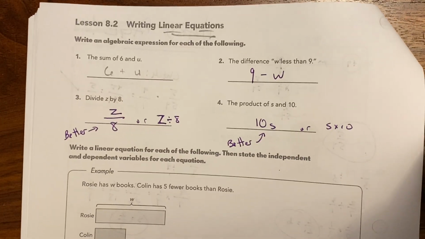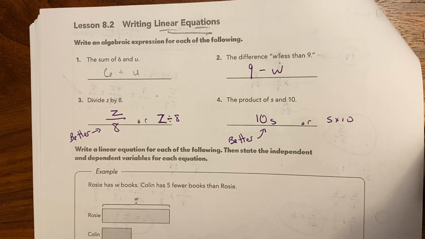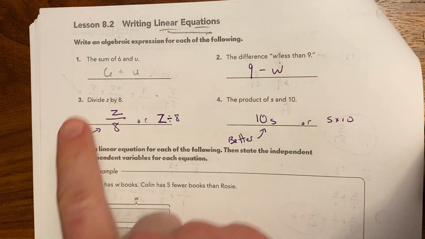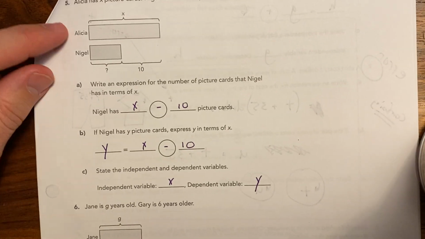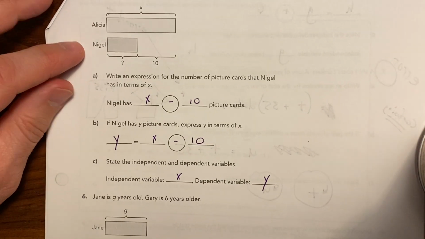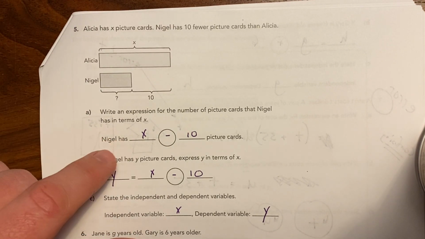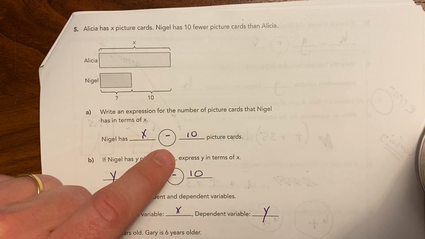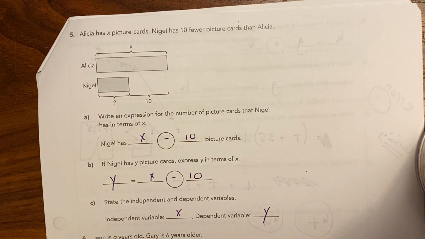4 times bigger. All right, those are the answers to the beginning of section 8.2. This is really about reading, knowing what difference means, or sum, or product, some of this vocab coming into play. All right, next page. Using bar models, Alicia has X picture cards. Nigel has 10 fewer picture cards than Alicia, so Nigel has X minus 10. There's Alicia's, he has 10 less.